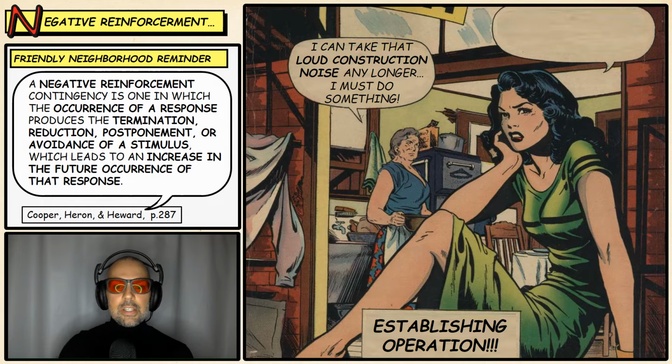Escaping from that loud noise would be a goal that you have. Getting rid of that loud noise would be reinforcing. That is the establishing operation. If the loud noise did not exist, if the construction wasn't going on, you would have nothing to escape from. There would be no establishing operation to drive this negative reinforcement. So the establishing operation in this case would be the loud noise coming from the construction outside.